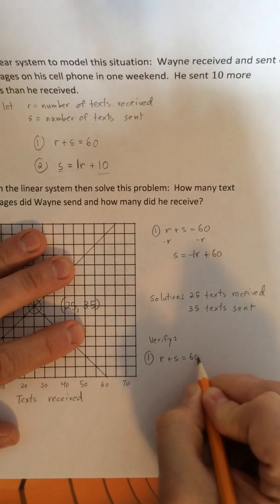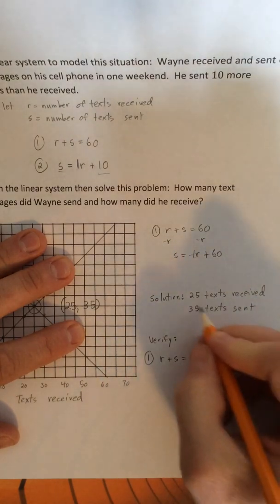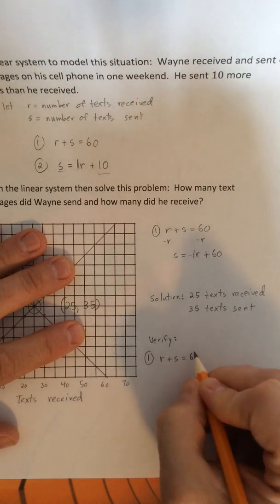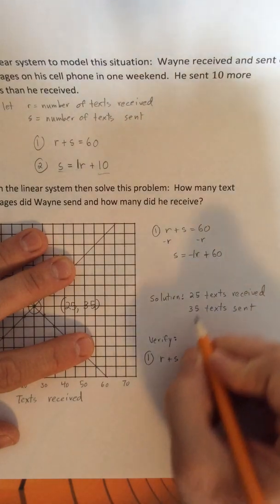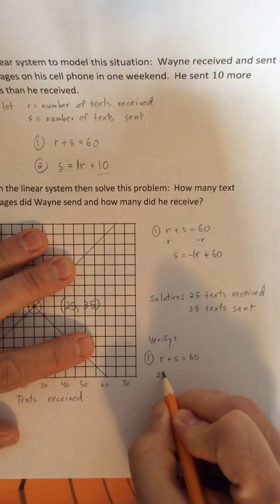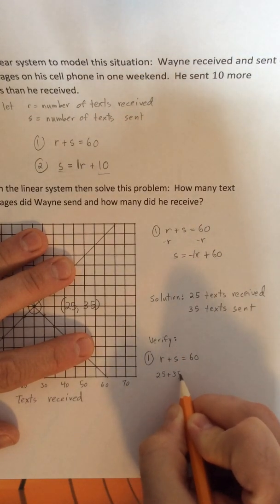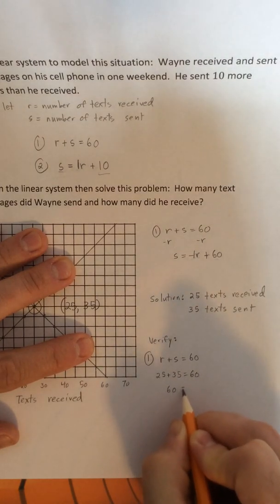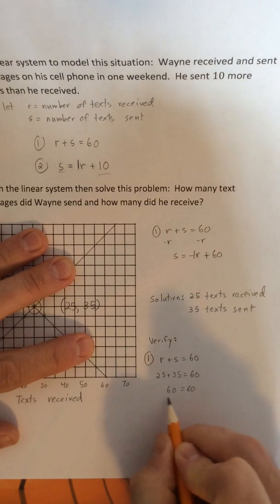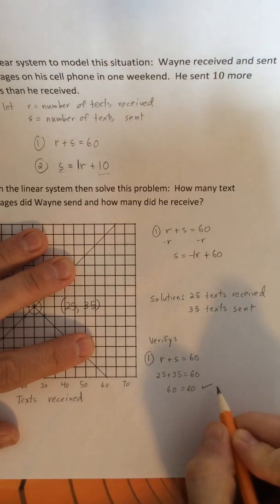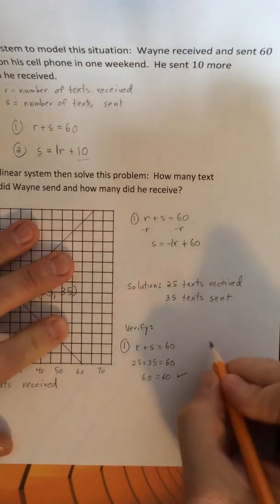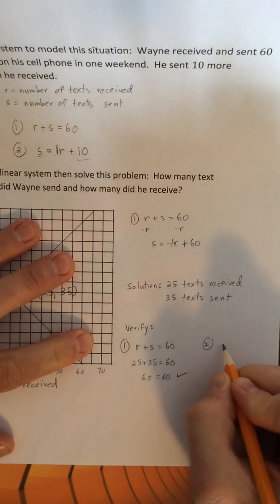We verify that this solution works for both equations and that the left side is going to equal the right side. So if I substitute 25 in for r and 35 in for s, 25 plus 35 is 60. So this solution works for this first equation. And then you would also check it for the second equation.